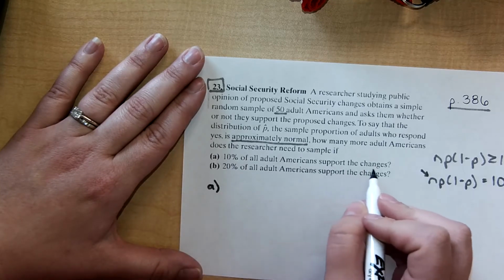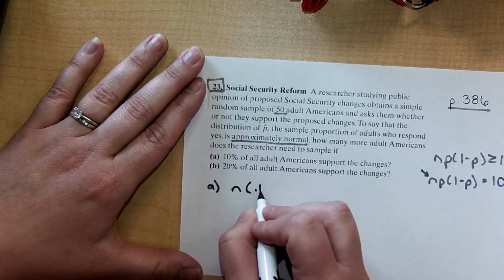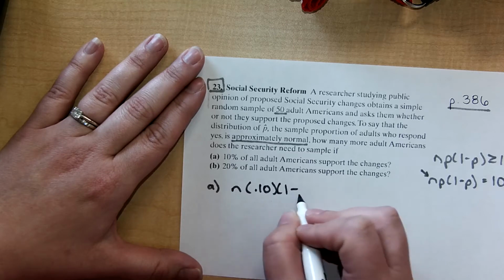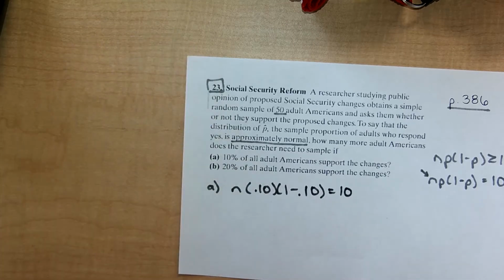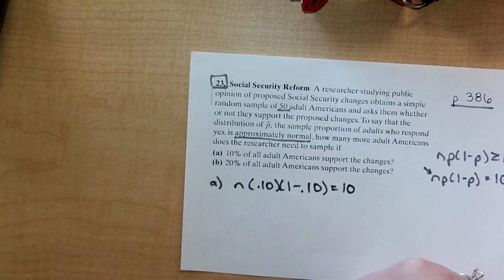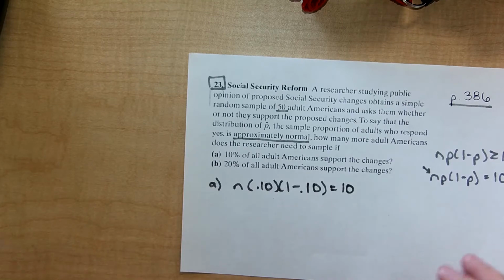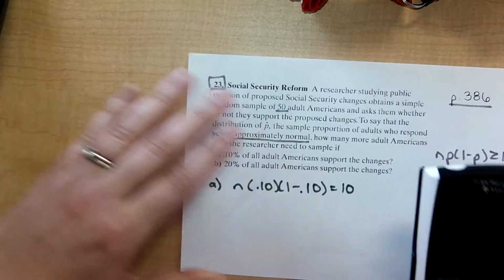10% of all adult Americans support the changes. So he has the proportion, he just needs to know the sample size. And we know the bare minimum number it has to equal is 10. So with your calculator, you can plug in those values. And it just takes a little bit of algebra. There's my calculator.